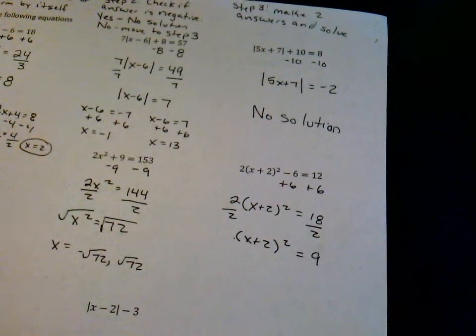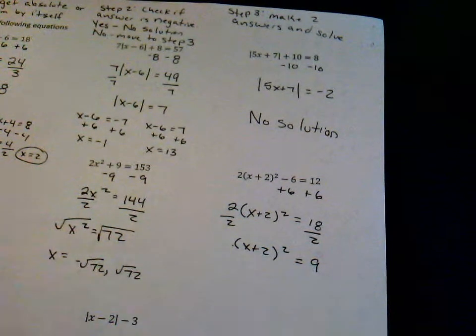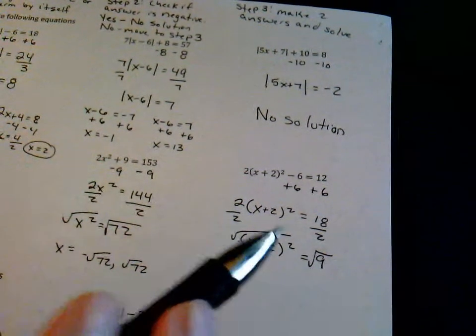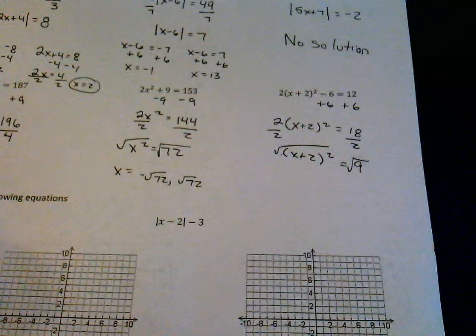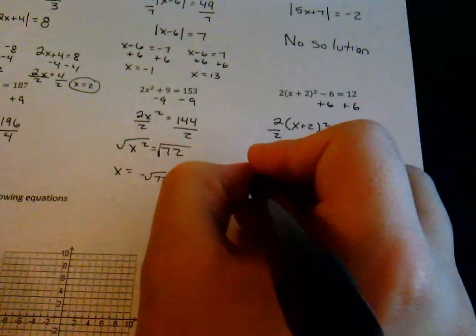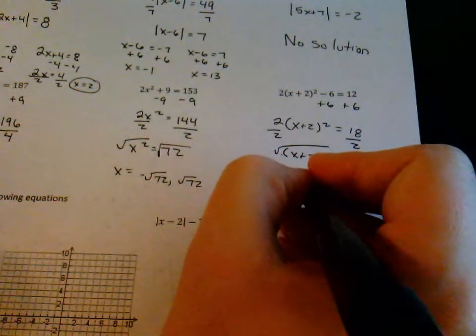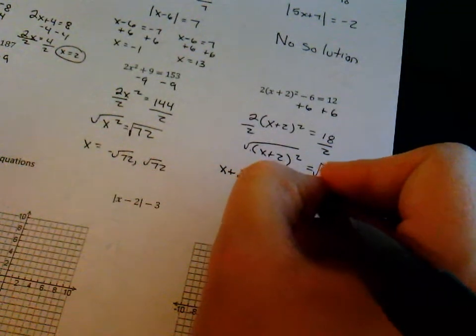Now we get into this whole making 2 answers thing. This is squared, so we have to square root both sides first. That's how you get rid of this squared term right here. Now, square rooting something when you have a variable gets you 2 answers. It's going to give you a positive and negative of whatever the square root is. The square root of 9 is 3, so it's going to give us -3, and it's also going to give us +3.